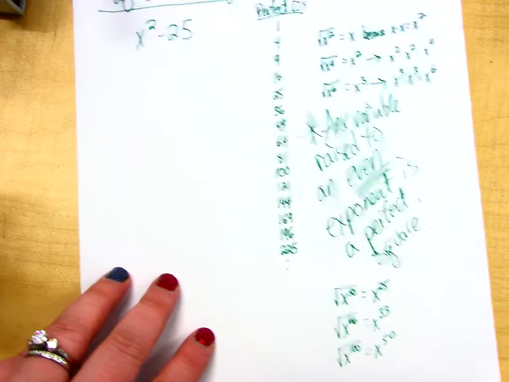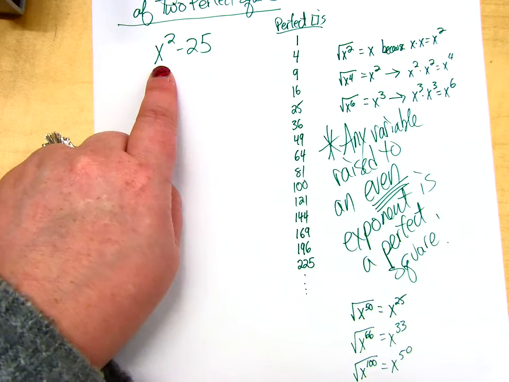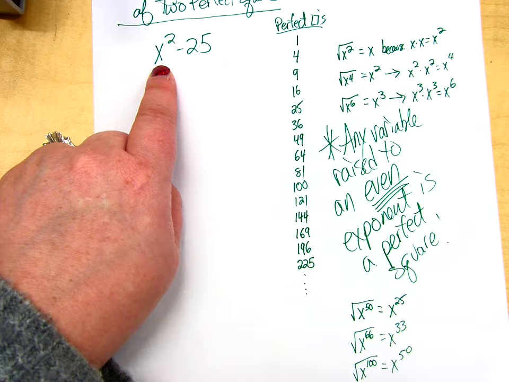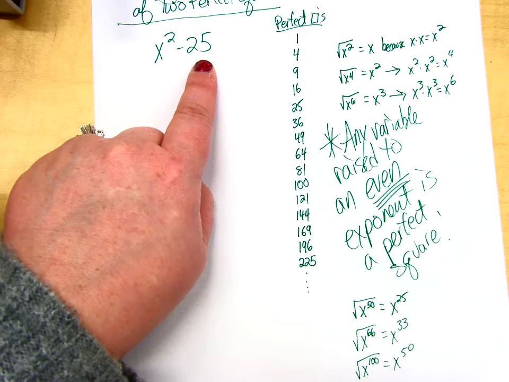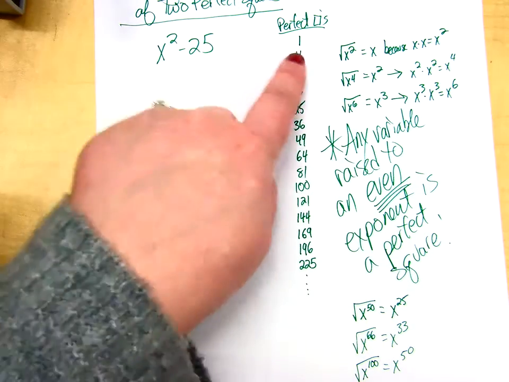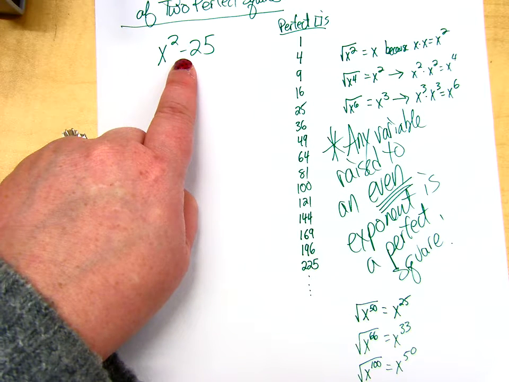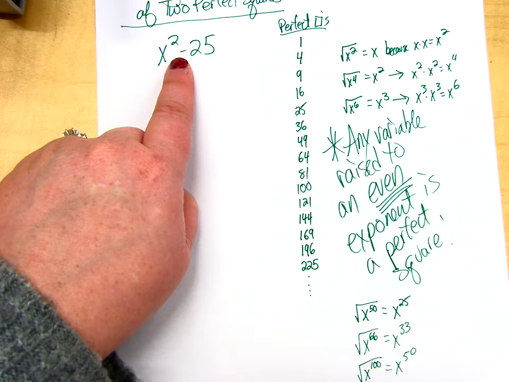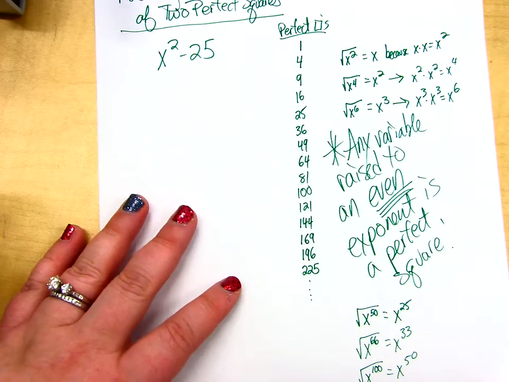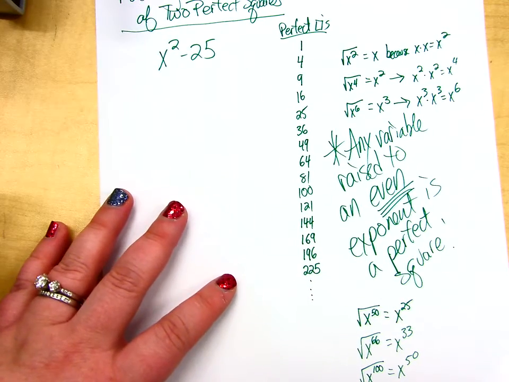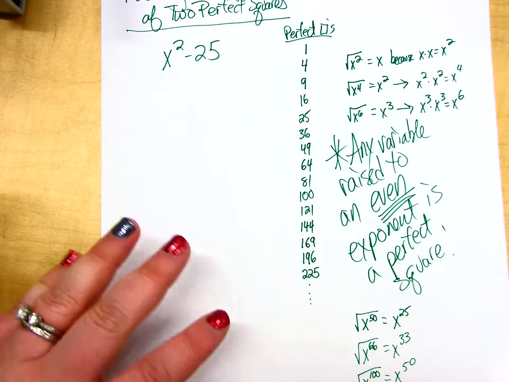So, if I go back to my original problem, is x squared a perfect square? Yes, any variable raised to an even exponent is a perfect square. Is 25 a perfect square? Yeah, it's in my list. And I have the difference of the two, right? If that's a plus, you actually can't do anything. If it's a minus, though, now we're in business. Okay, you ready for how to split this up? It has to be a minus in between the two numbers. If it's a plus, you cannot do this.